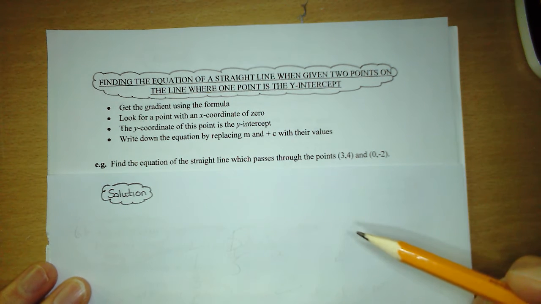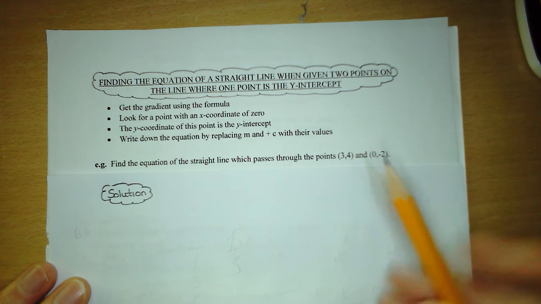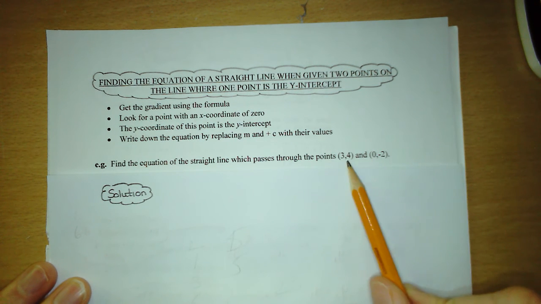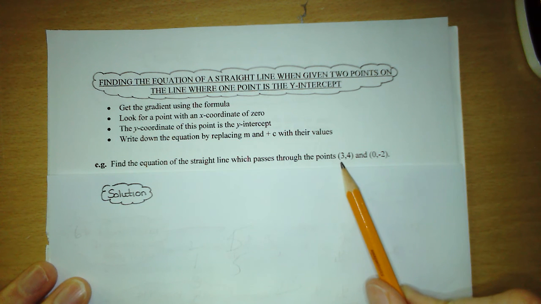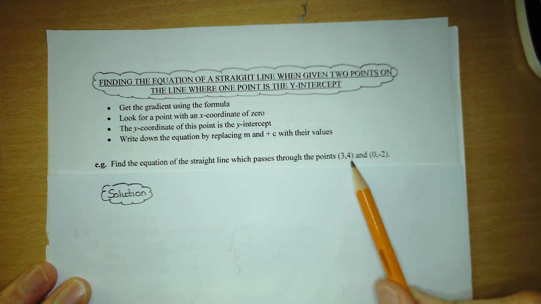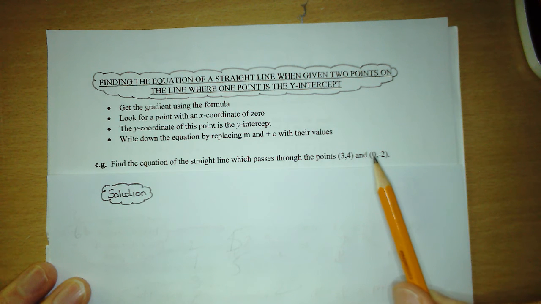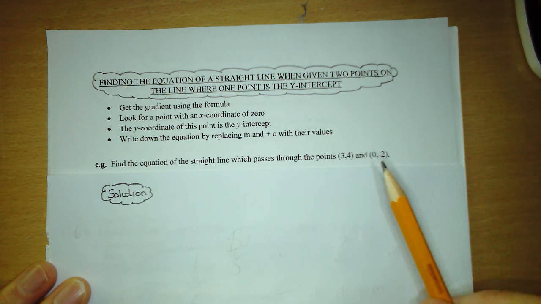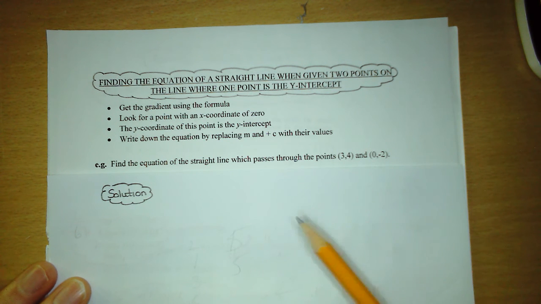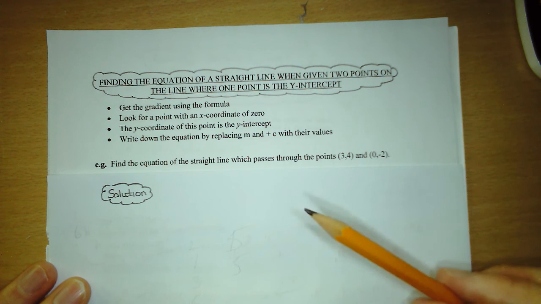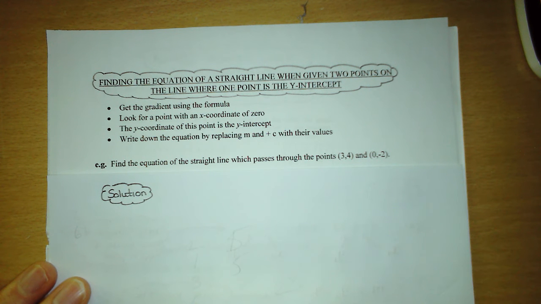We're now going to find the equation of a straight line when you are given 2 points that the straight line goes through. So in the example it says find the straight line which passes through the points 3, 4 and 0, minus 2. To get the equation of any straight line you need two things. You need to know its gradient and you need to know its y-intercept. Once you know those two things, you sub those values into the general equation of a straight line and you have the equation for that straight line.